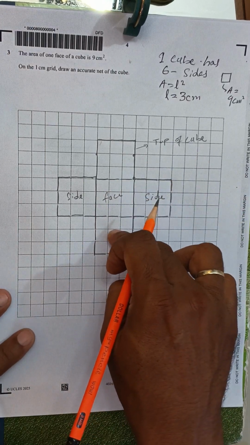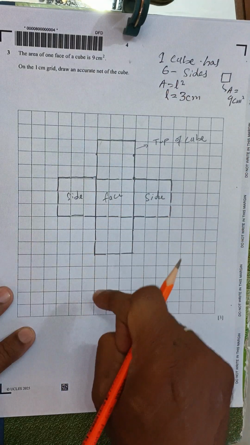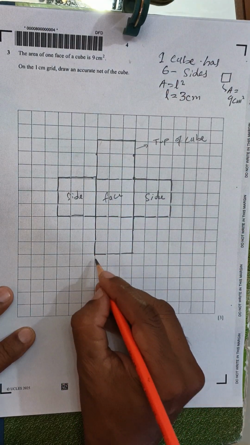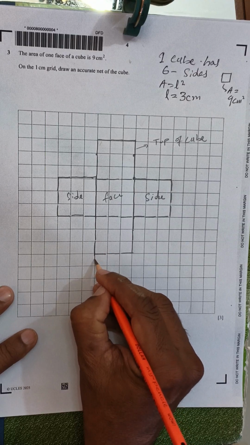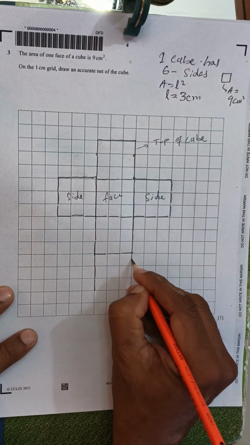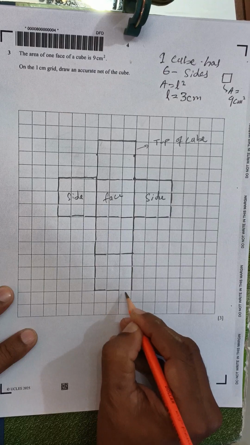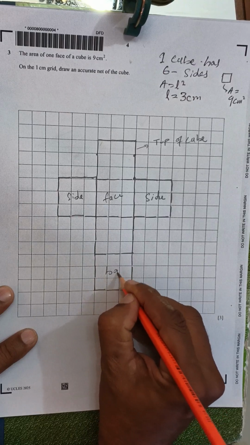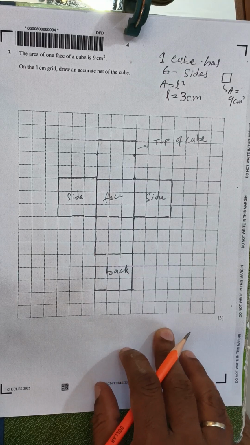Now what about the back? So back you can draw either on the top or on the bottom. Okay, so now we are drawing the back here. 1, 2, 3. It is back. Clear? So it is cube of this one.